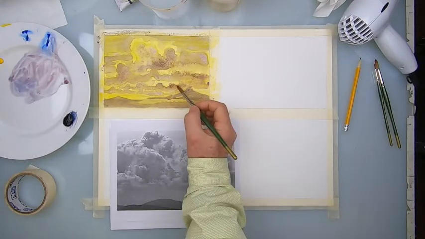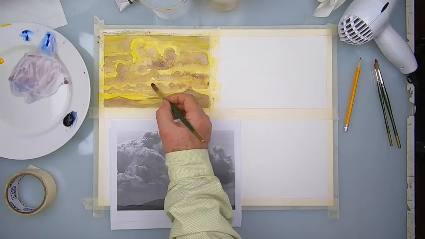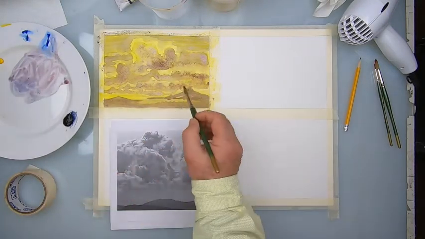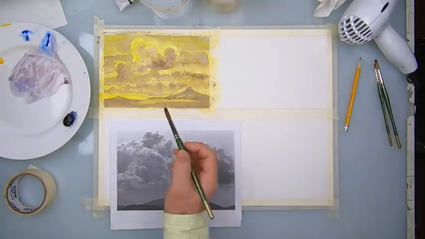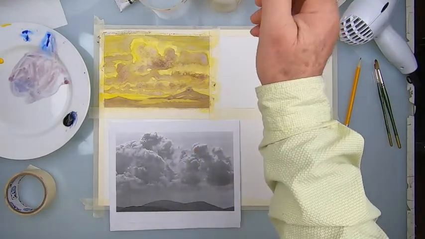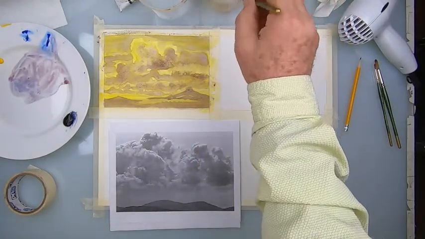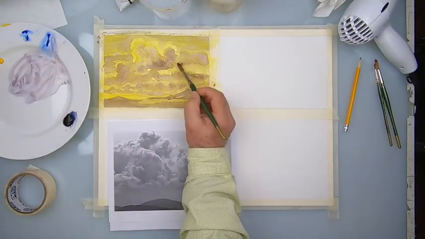And we could go in there and soften things up a little bit. Okay. Add some more subtle value, right?